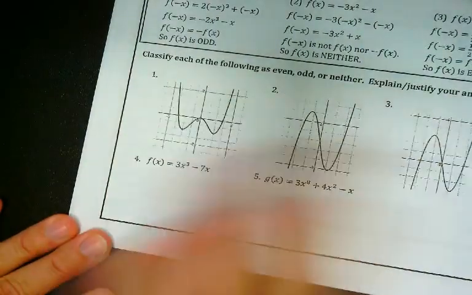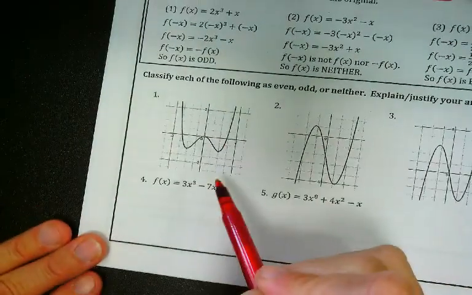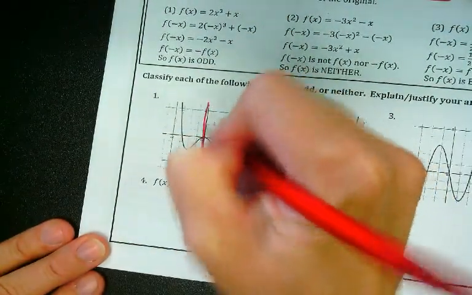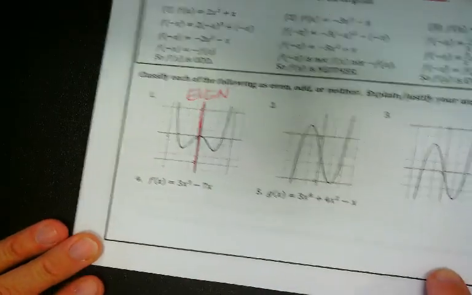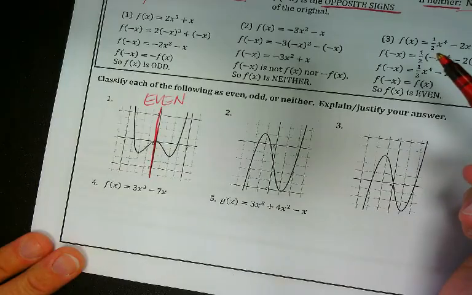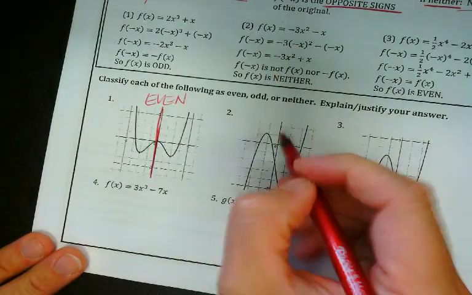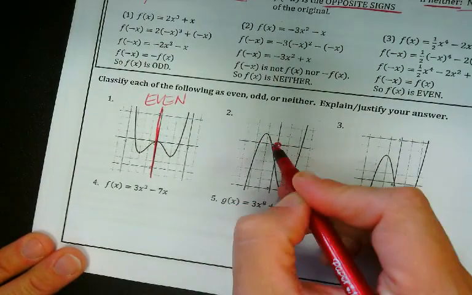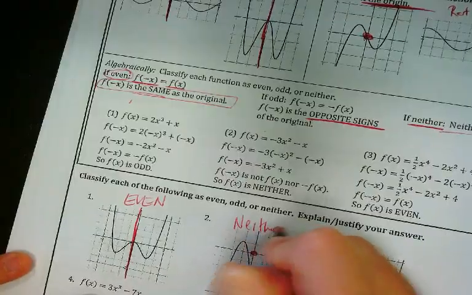It says classify below each as even, odd, or neither. So number one, what type of symmetry do we see? Even. We can draw that line on the y-axis, so we have even symmetry. How about number two? Can we rule out even for sure? Look at what this looks like. Here's the origin. I have this little piece above, this big piece below. If I flip that upside down, does that look the exact same? No, so that's definitely a neither. It has neither even nor odd symmetry.